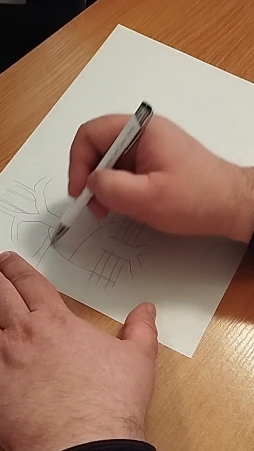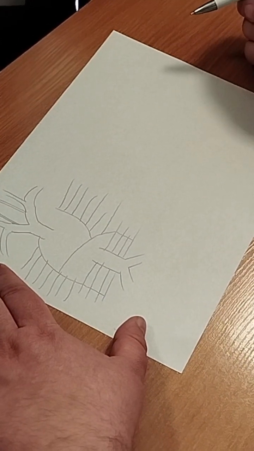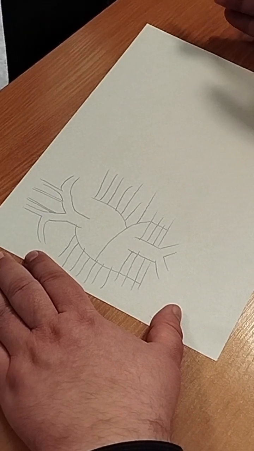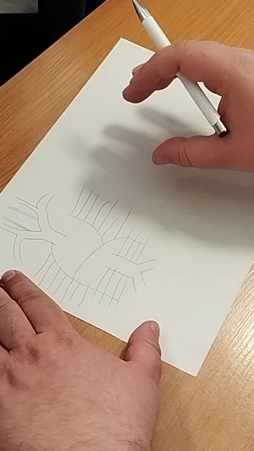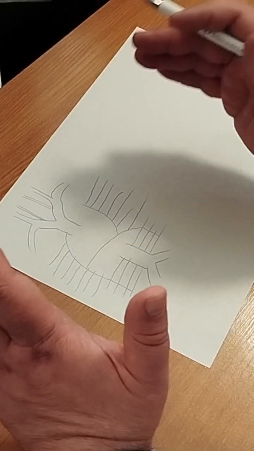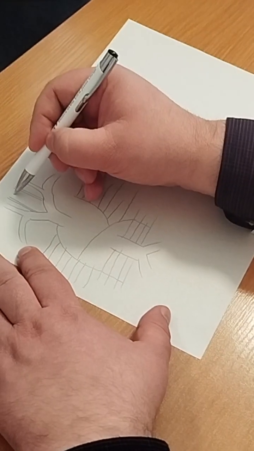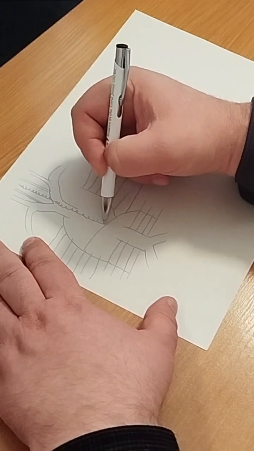Posterior intercostal veins, and now the venous plexus in the region of the vertebral column. We have the internal vertebral plexus inside of the vertebral canal and outside the external vertebral plexus. This is the plexus vertebralis in the region of the vertebral column.